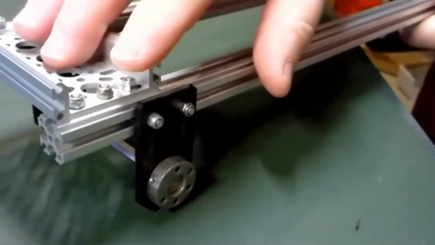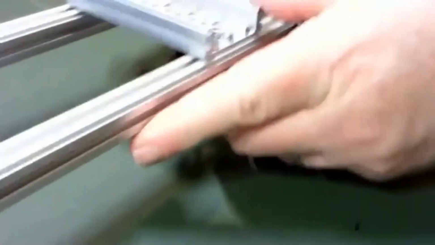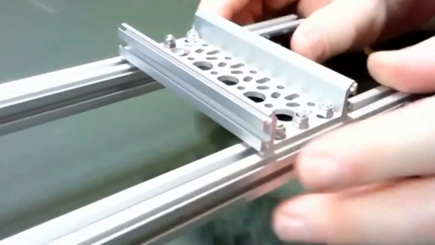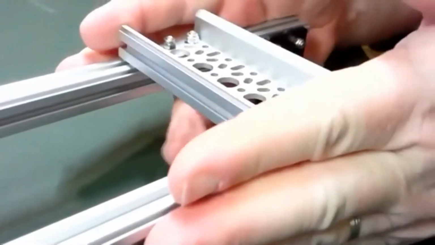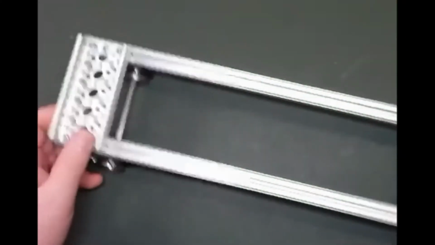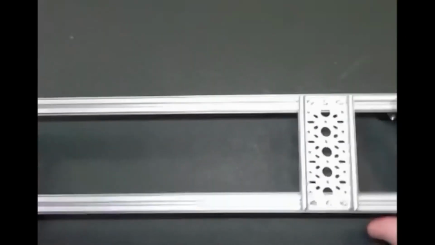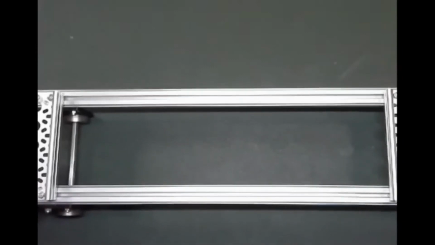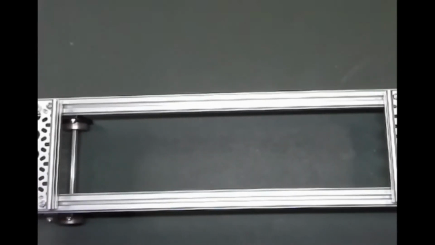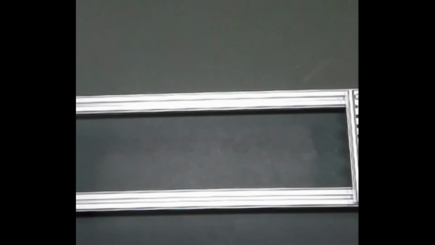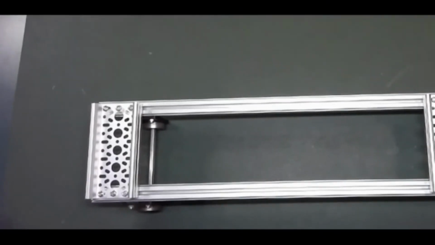And if I have another piece of channel on the other end, and I use the same sets of holes, then I'll know that they're parallel to each other. It's going to make a very nice box frame. And by doing that, I end up with a pretty strong frame. Let me see if I can zoom out here real quick to make it a little bit easier to see.